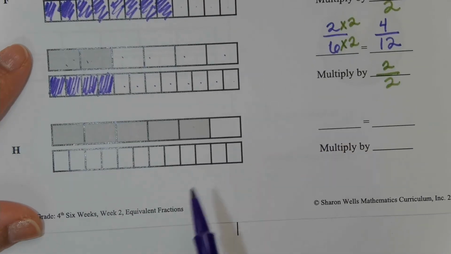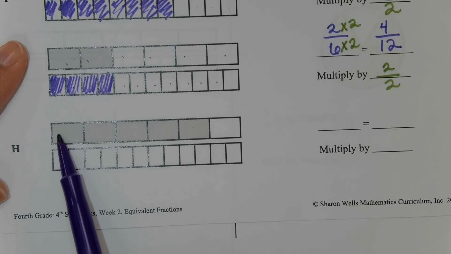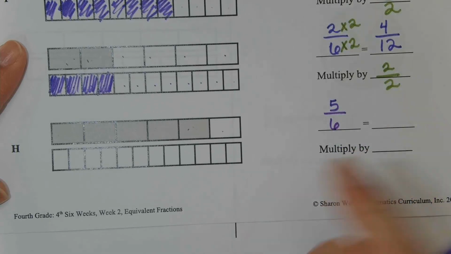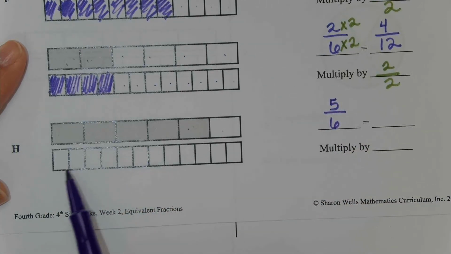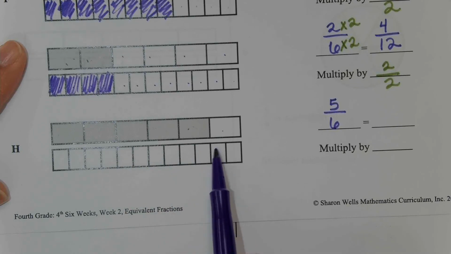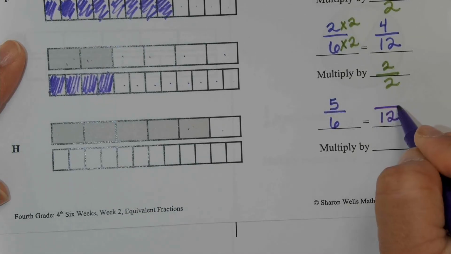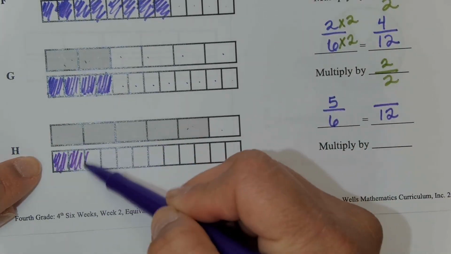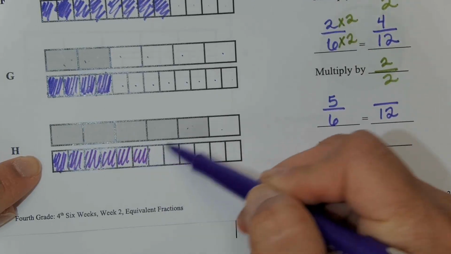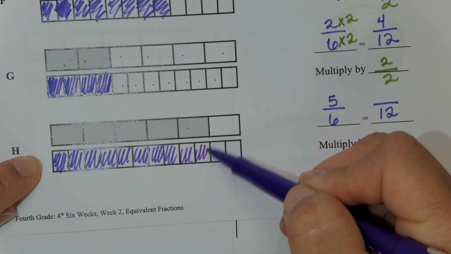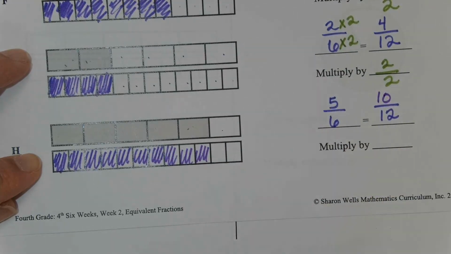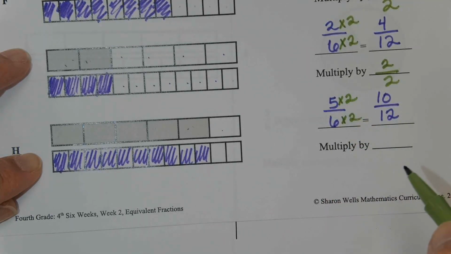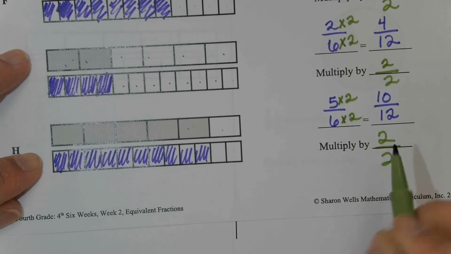Now let's get our last one, letter H. Here we have 5 over 6, because I have 6 in all. My bottom fraction bar is broken up into 1, 2, 3, 4, 5, 6, 7, 8, 9, 10, 11, 12, so it's broken up into 12ths. How many 12ths do I need to shade to make 5/6? That's 1, 2, 3, 4, 5, 6, 7, 8, 9, and 10. 10 over 12. Let's do that mathematically. 6 times 2 equals 12, 5 times 2 equals 10. So I multiplied by 2 over 2.